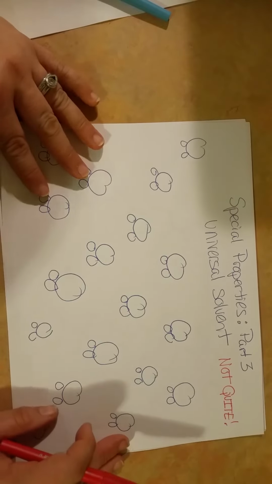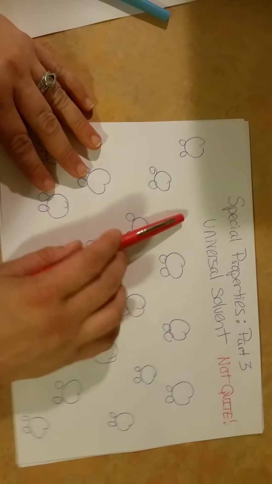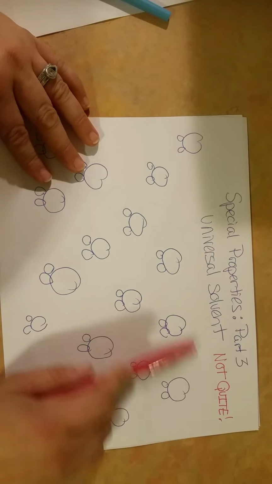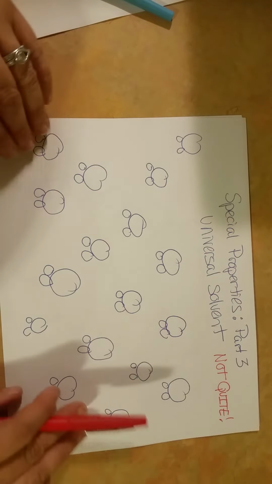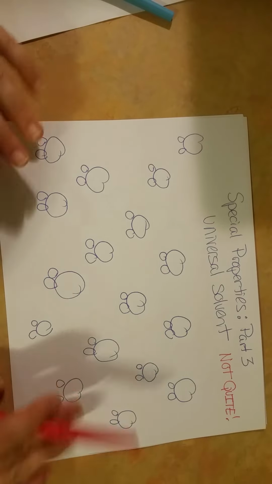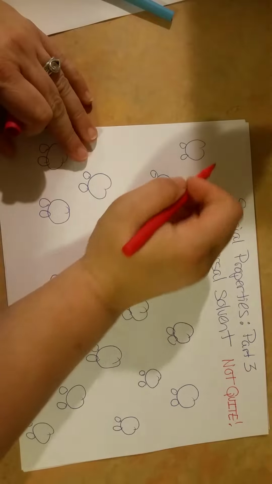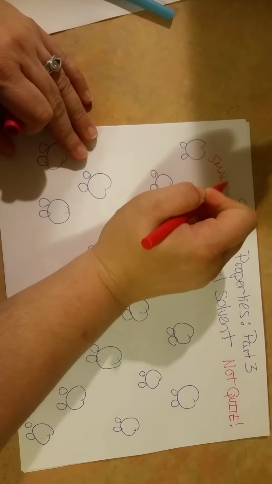Now, special property number 3. Everywhere will say that water is a universal solvent. That's not completely true, so I don't really like that. But it's true that water does dissolve quite a few different things. So we take a look at these water molecules. We're first going to start off with the small molecules.